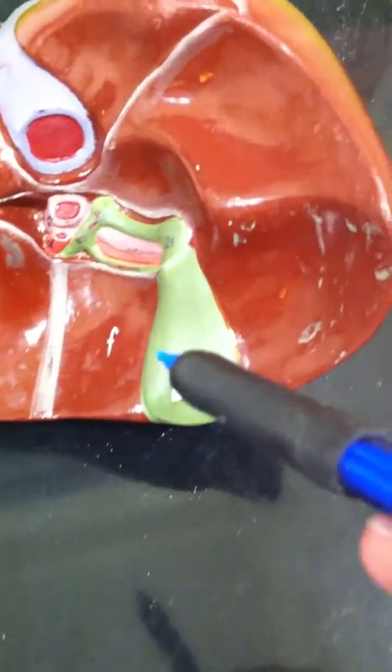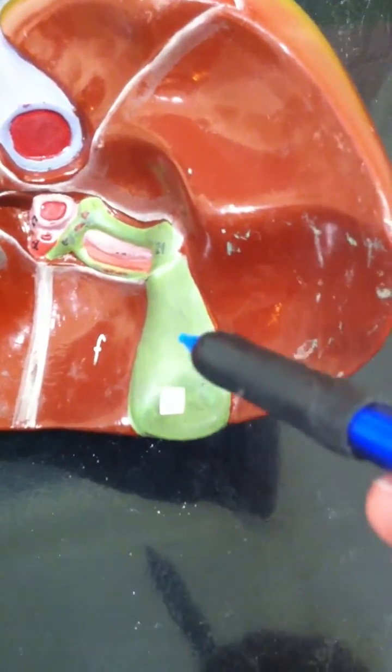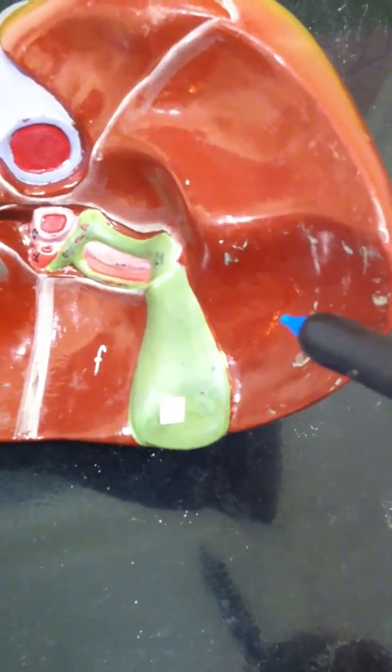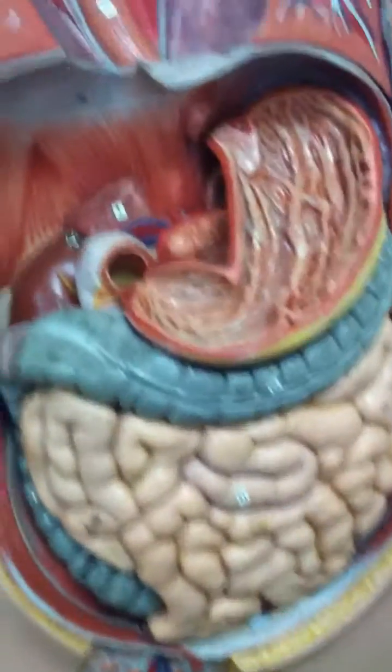Then here's the gallbladder. They have it stained green on the model because ours is typically that way as well. So it's tucked up under this right lobe of the liver. So those are the parts of the liver you need to know, and the gallbladder.